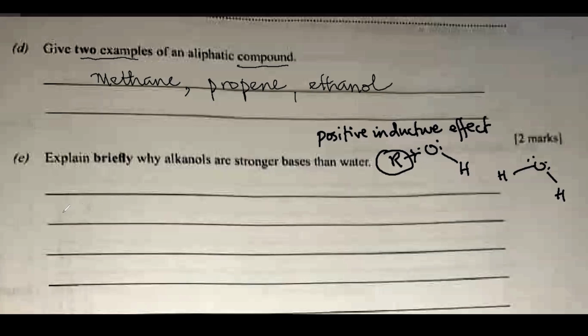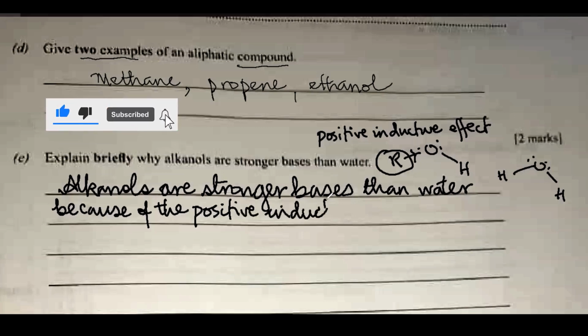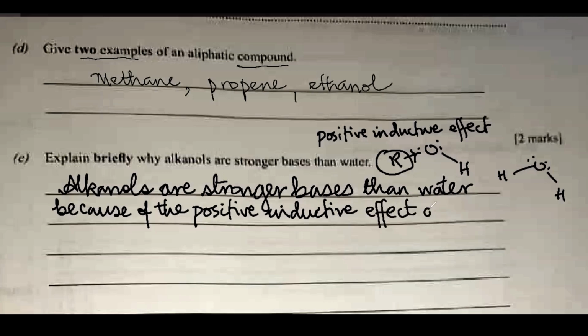Okay, let's write it. Alkanols are stronger bases than water because of the positive inductive effects of the alkyl group.